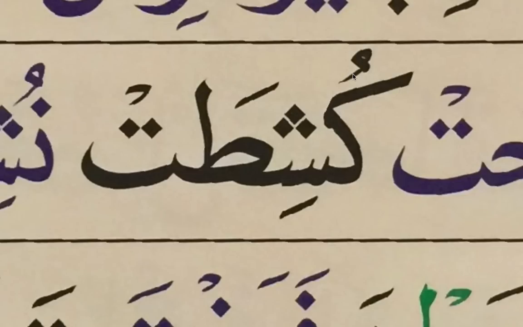Kaf dhamma ku. Shin kasra shi, kushi. Ta fatha ta sukoon tat, kushitat.